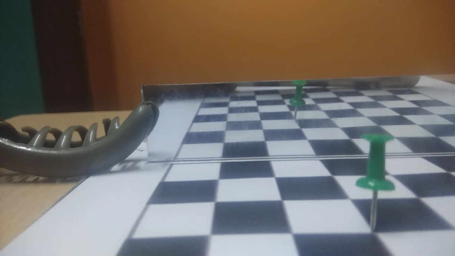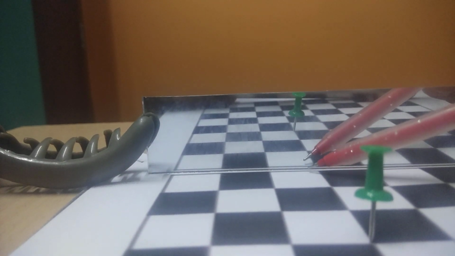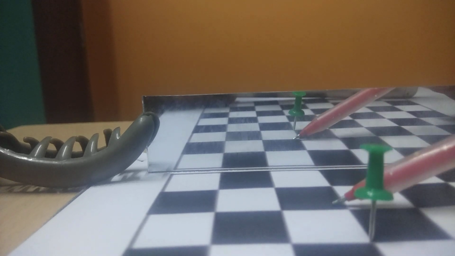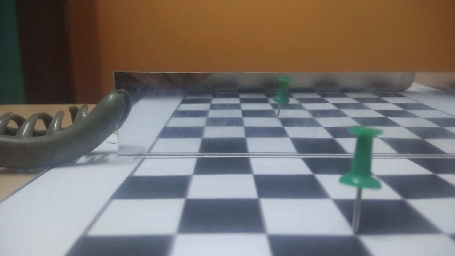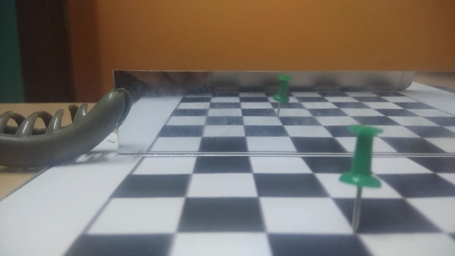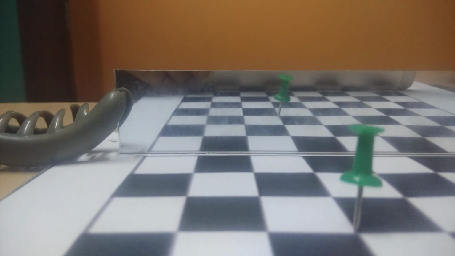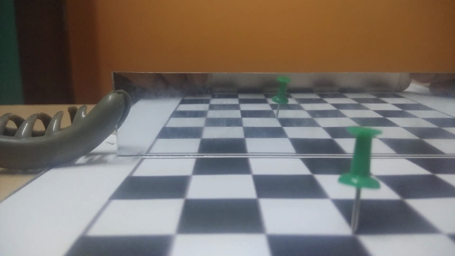That means the distance of the object is first square black, first square white, then black, then white. There are three squares, right? That means the distance of this object from the mirror is 3 squares. And in the image also, the distance of the image from the plane mirror is 3 squares. That means the distance is the same, right? We can say that the distance of the object from the plane mirror is the same as the distance of the image from the plane mirror.